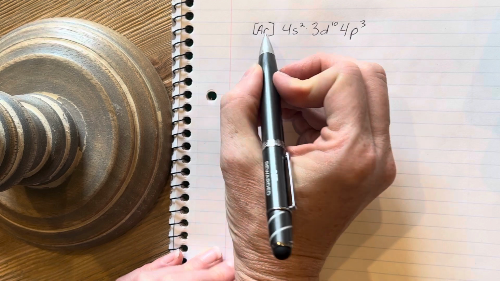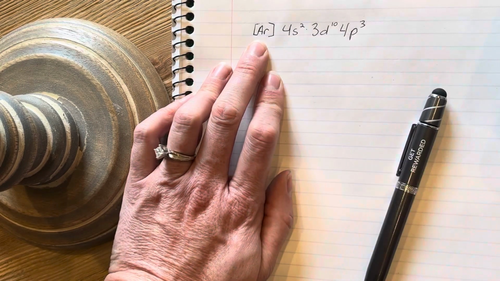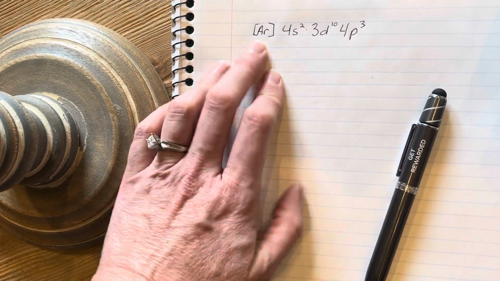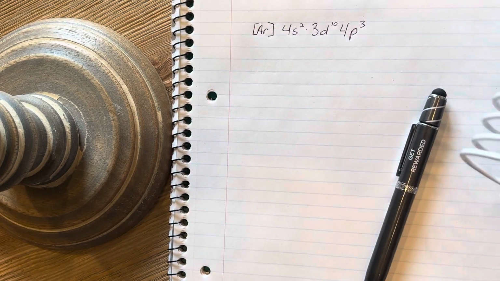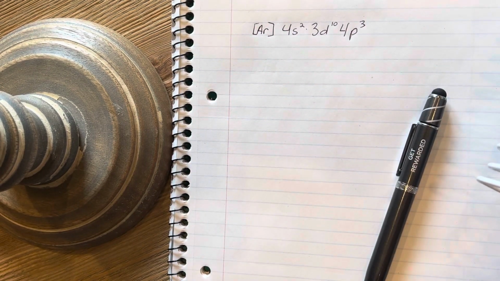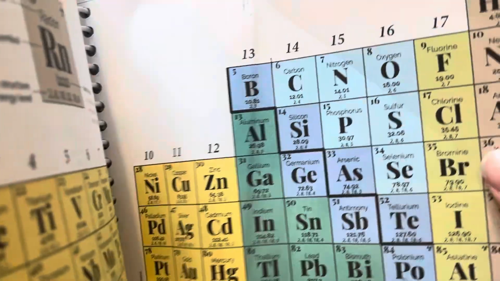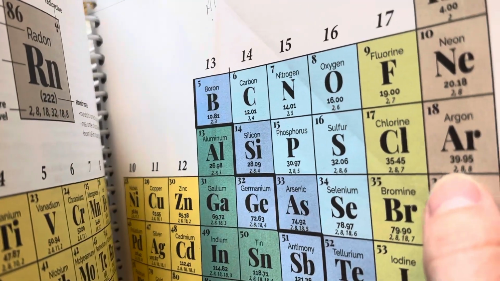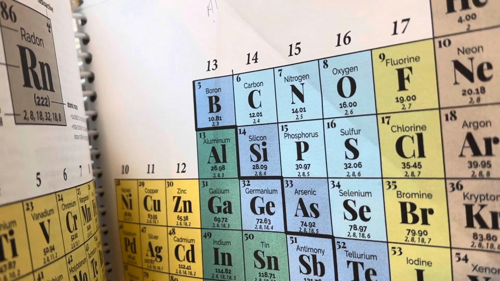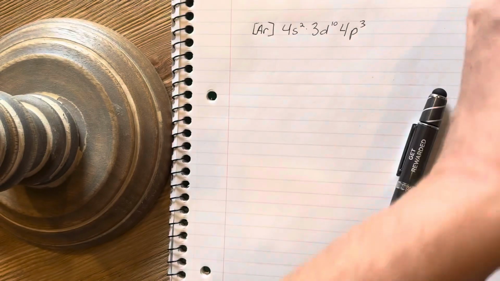Remember, all of the ones in that column 18, those are noble gases. And so I'm going to look and see what my atomic number is for argon, right? So I'm going to look at my periodic table of elements, and argon, like right here, has 18 protons, and that means it's got 18 electrons, right?